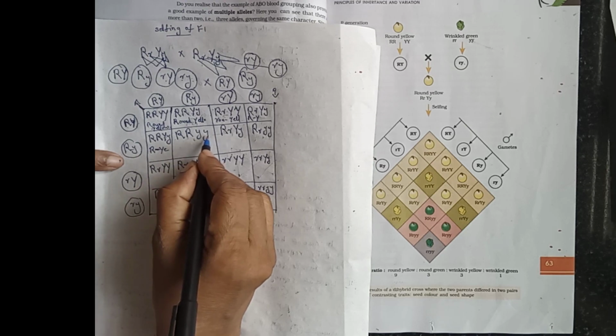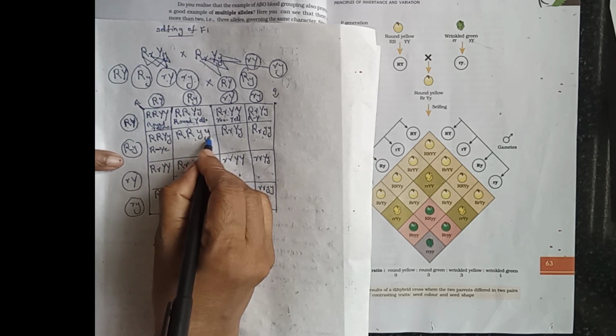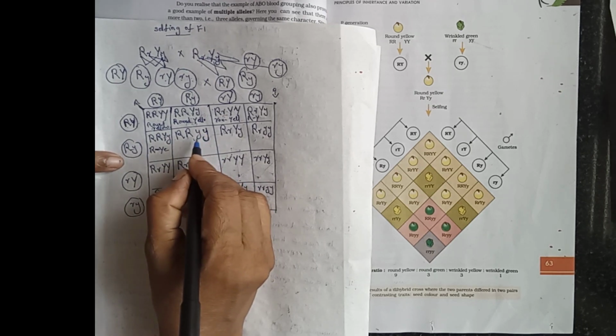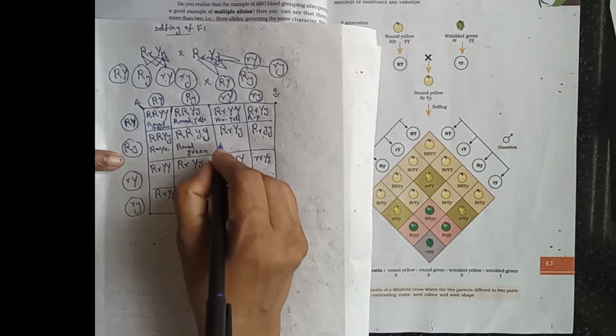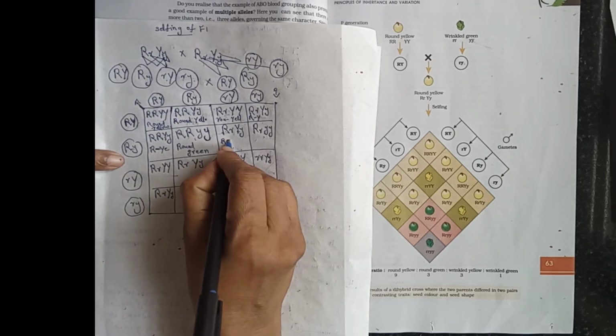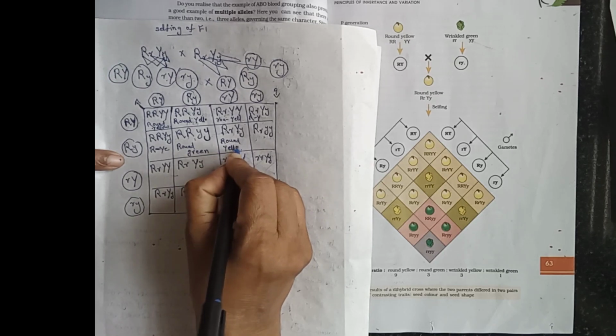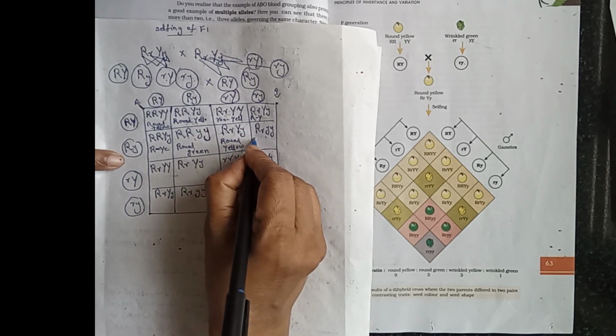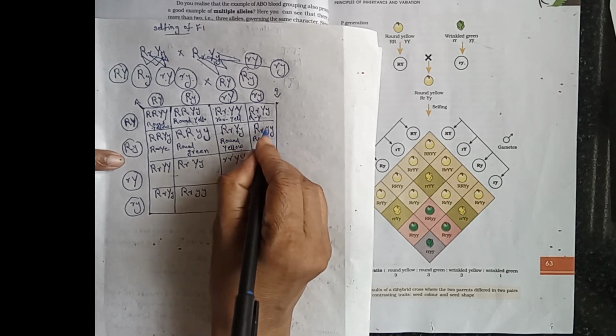Then round yellow, round green, because these two genes are recessive, so it is green. That is round green. This is round yellow. Here also round green.